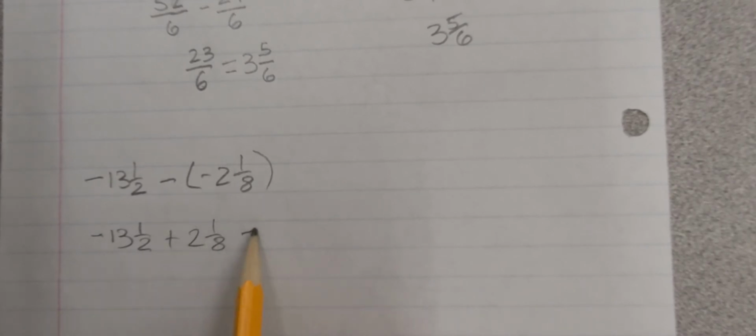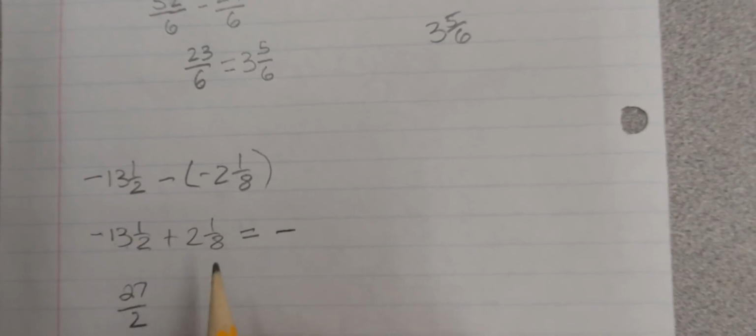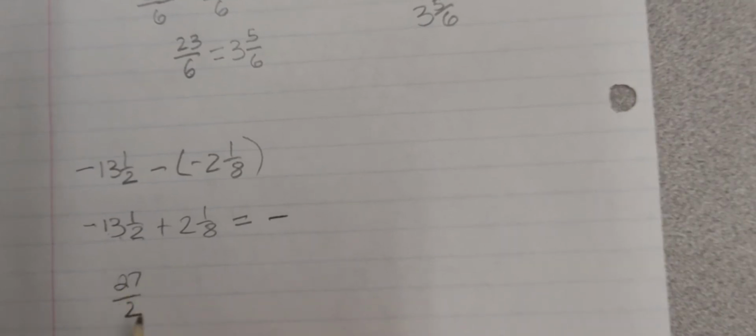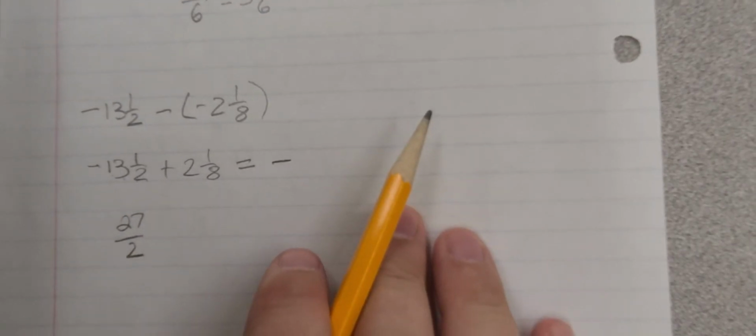Now we're going to go back into looking at it. We're adding a negative to a positive. Negative has the higher absolute value, so we're going to go ahead and keep that negative. Now from here, I'm going to convert this to an improper fraction. 13 times 2 is 26, plus 1 is 27 over 2. Since this has the higher absolute value anyway, I'm not going to worry too much about the negative there. Plus 2 times 8 plus 1, which is 17 over 8.